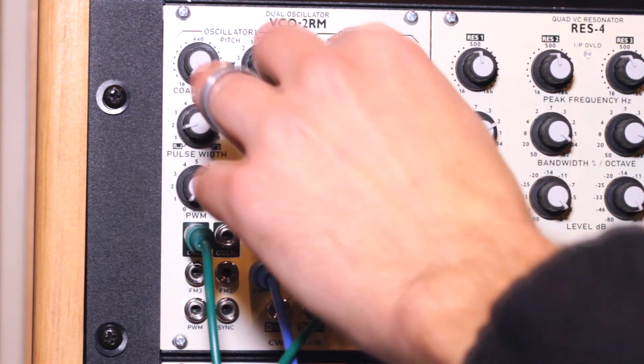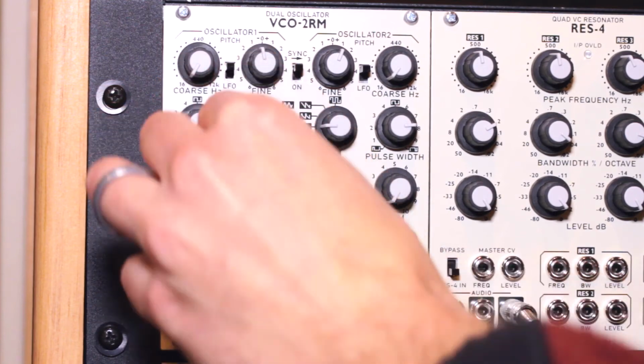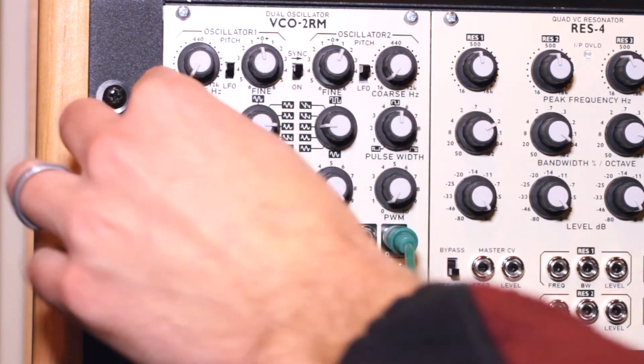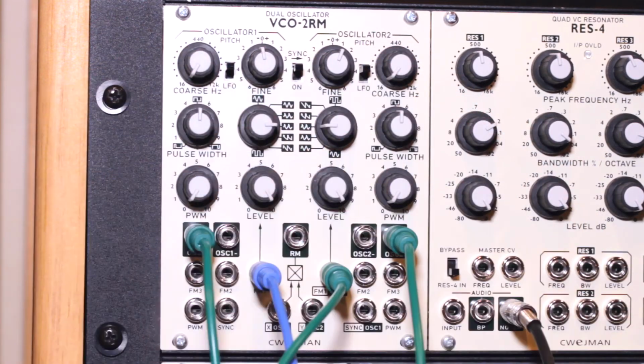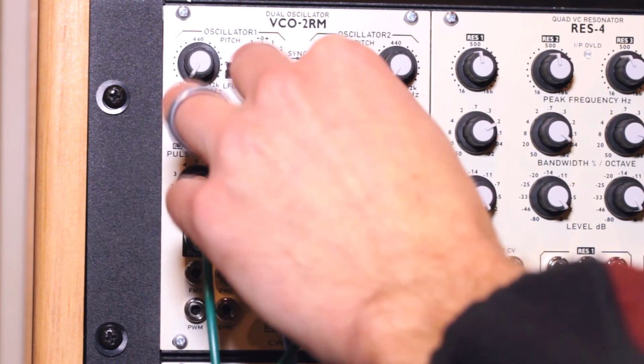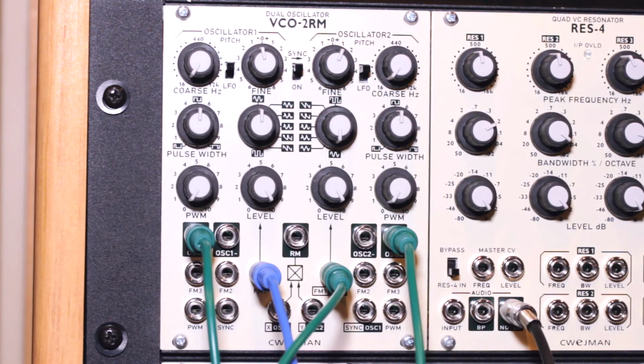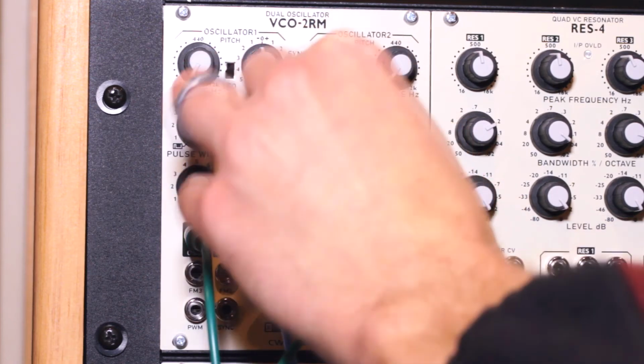Some of these waveforms in the middle are kind of interesting because they use different parts of triangle waves and square waves. So you can actually adjust the pulse width and modify the sound of those. Here's our straight sine wave. And of course I can mix any of these waves together.